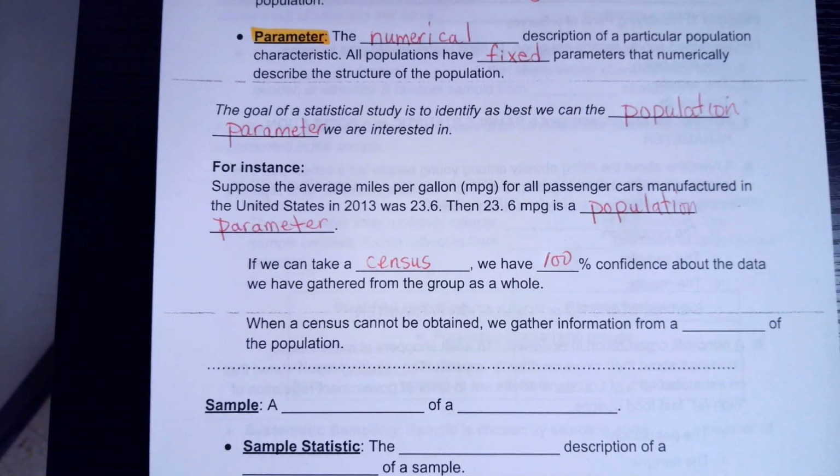If they need a census of the seniors to vote on something, they may get all the seniors and bring them all to the gym at one time to vote, or they may have all the seniors in their English class fill out a survey. If somebody's absent, they keep chasing that person down until you haven't filled out this form. So that would be a census.